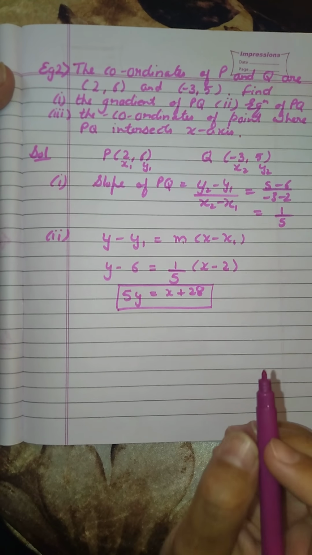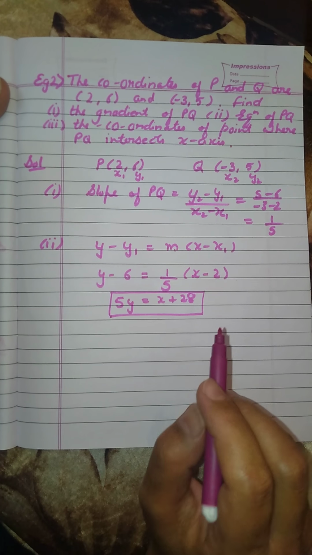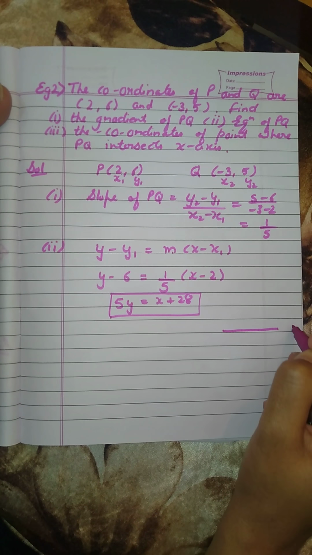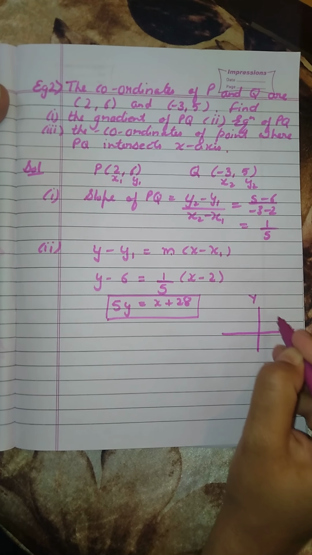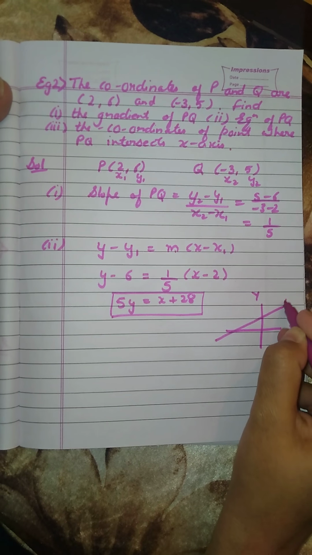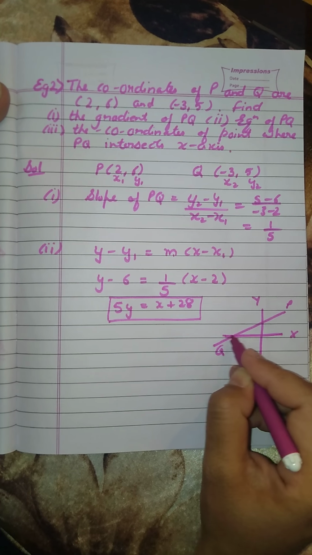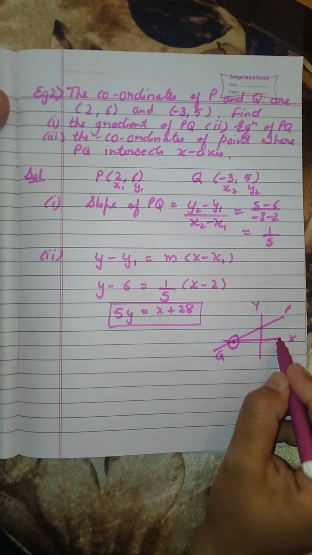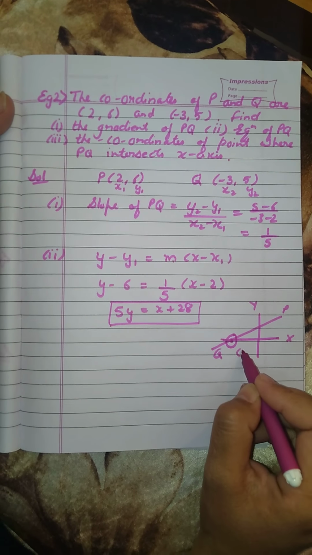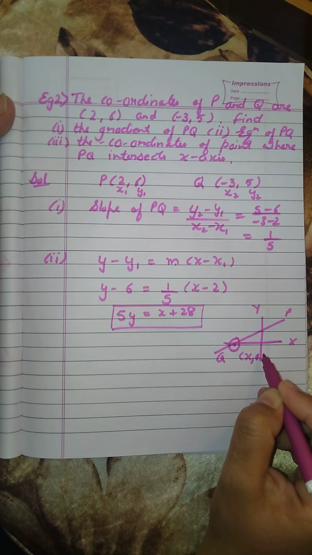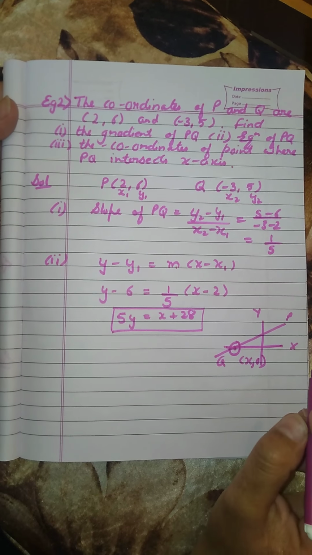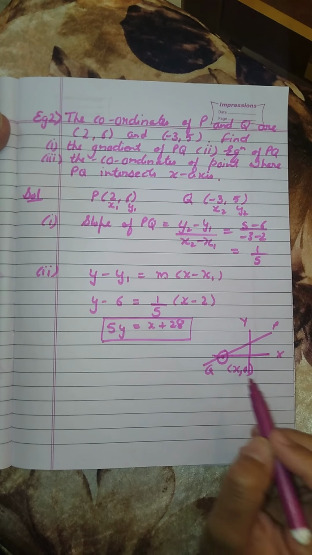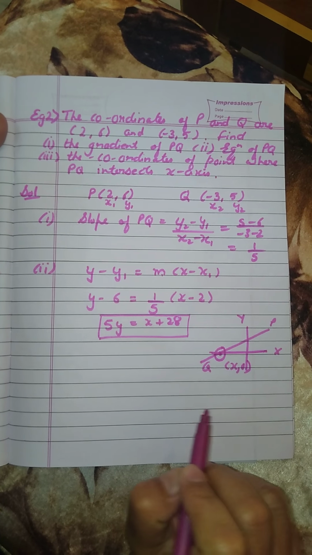In the third part, we have to find the coordinates of the point where this PQ intersects x-axis. It means if I plot this line on the coordinate axis, this line PQ may intersect x-axis at some point. That point's coordinate we have to find. All the points which lie on x-axis, their coordinates must be of the form x, 0. Remember, you were told this earlier. Same concept we will use here.